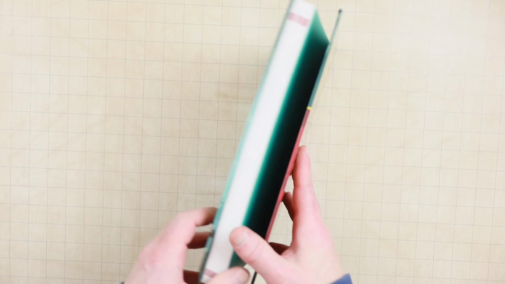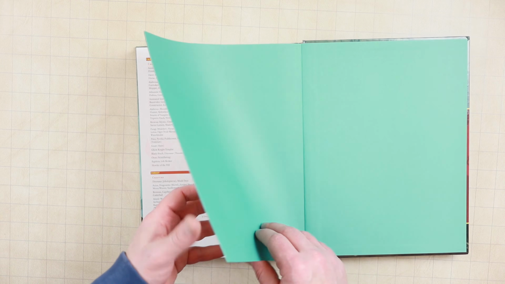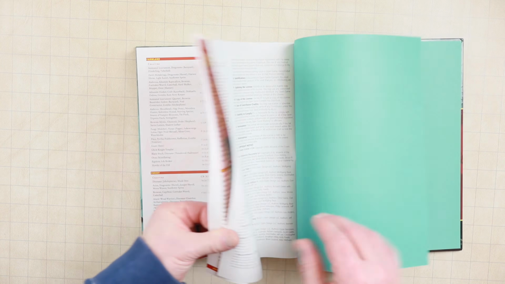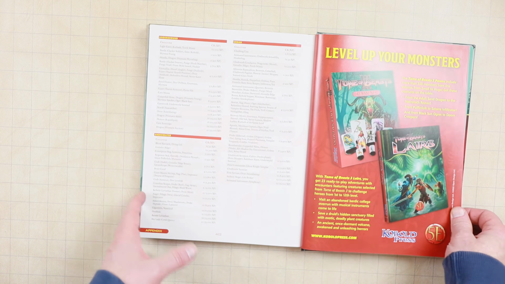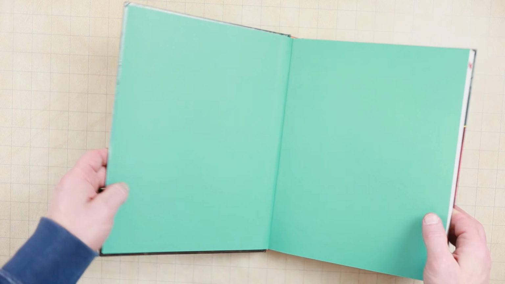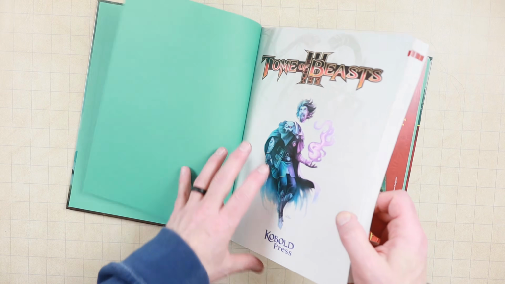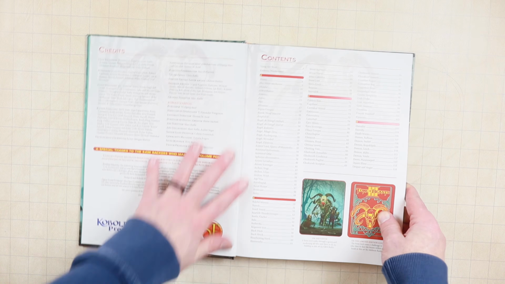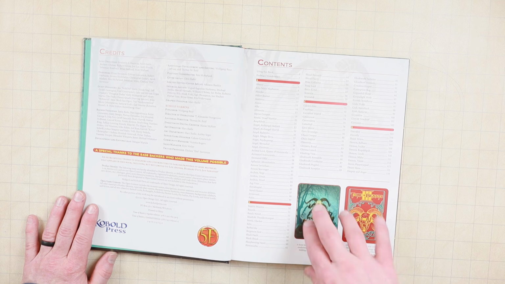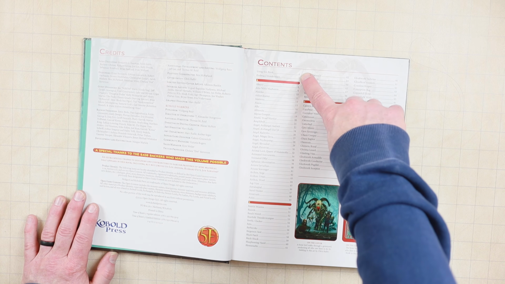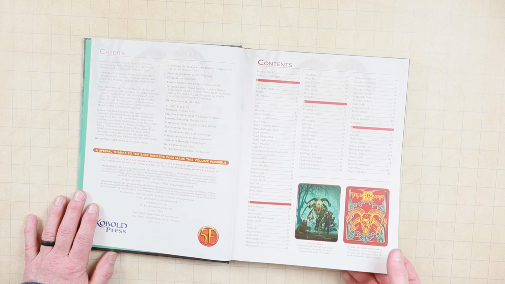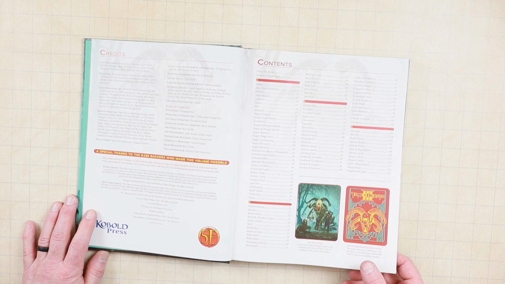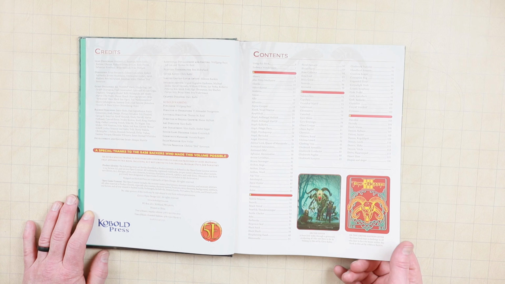Let's open this up and see what we've got. Page count comes in at 422 pages. And let's go over to the table of contents here, see how we have this divided up. So we start out with a couple of sections about using the book and an article or a foreword titled Embrace Wonderment.